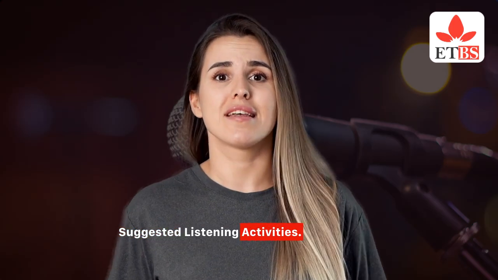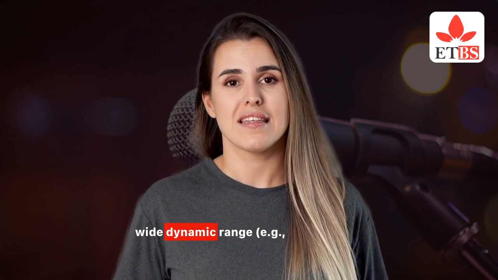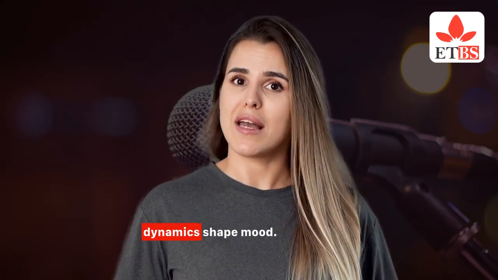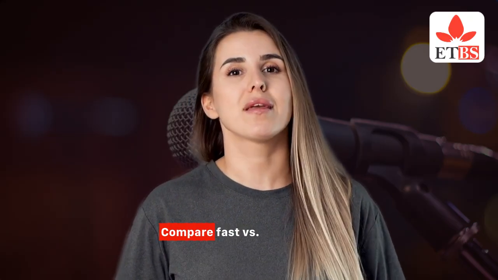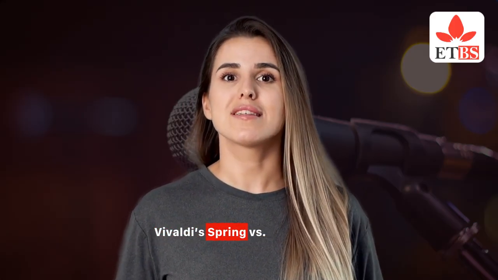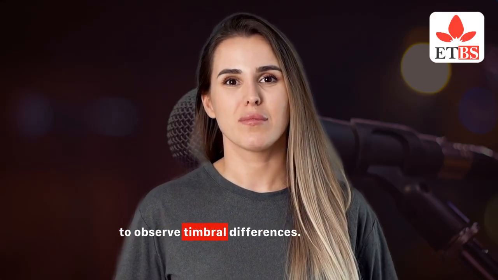Suggested listening activities. Listen to contrasting musical excerpts that demonstrate a wide dynamic range, e.g., Beethoven's Symphony No. 5, and identify how dynamics shape mood. Compare fast versus slow tempo pieces, for example, Vivaldi's Spring versus a Largo movement, and note emotional effects. Listen to different instruments playing the same melody to observe timbral differences.